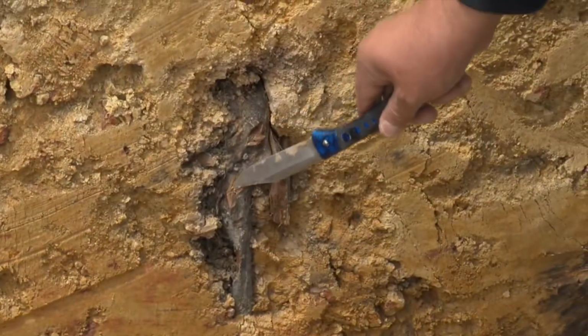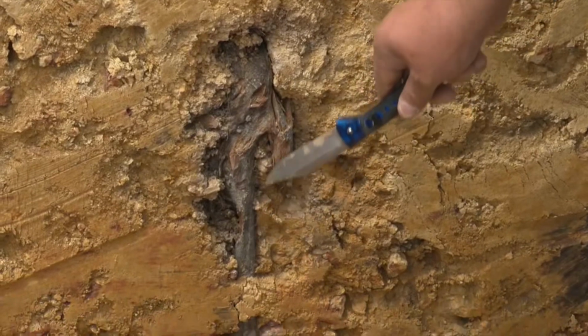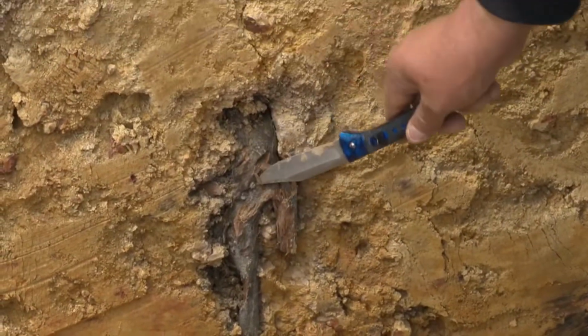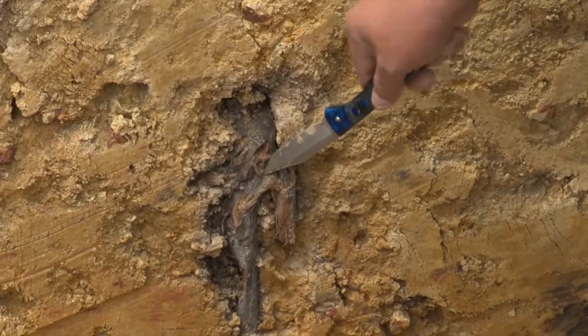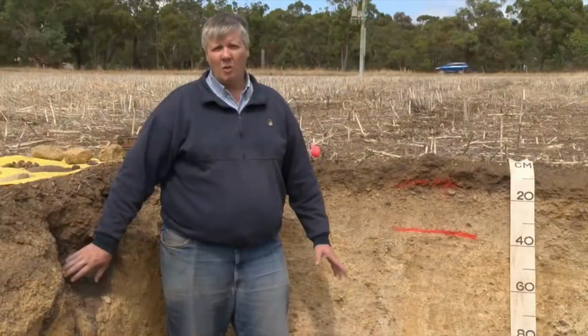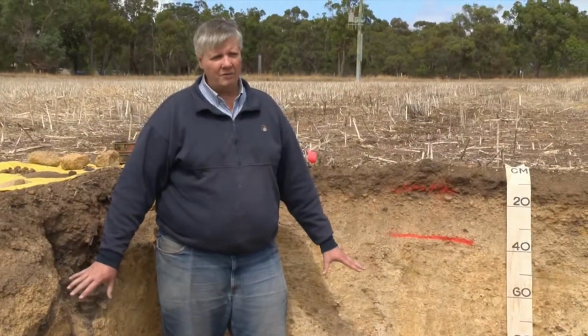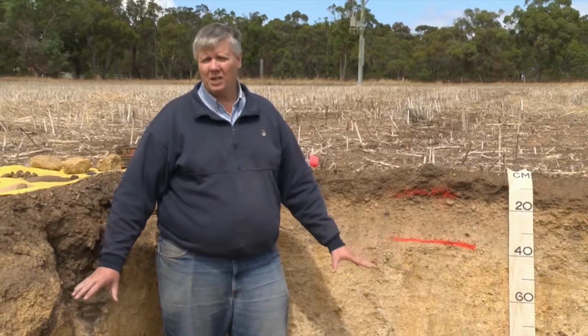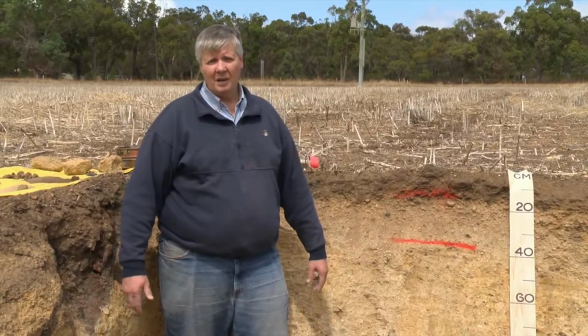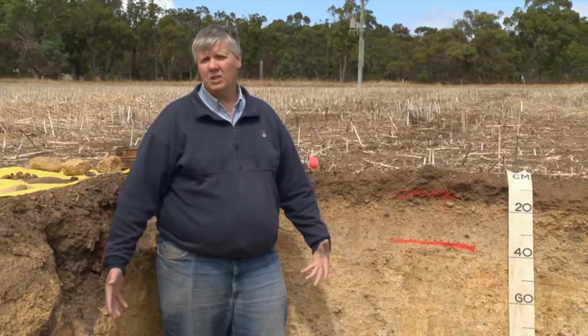So again, existing roots that are in the profile present an opportunity for roots to follow alongside and also for biological development. A common thing that a lot of farmers like to do on these gravelly soils, because of the compaction layer, is to deep rip them. Deep ripping can be a win-lose situation.